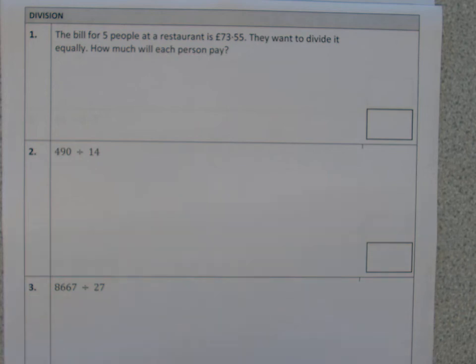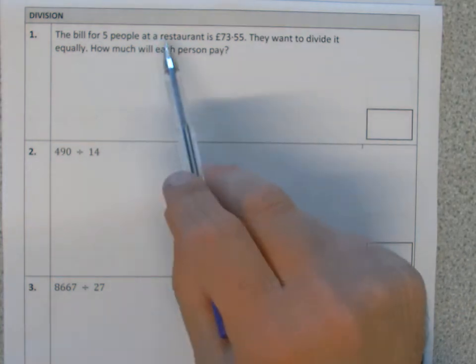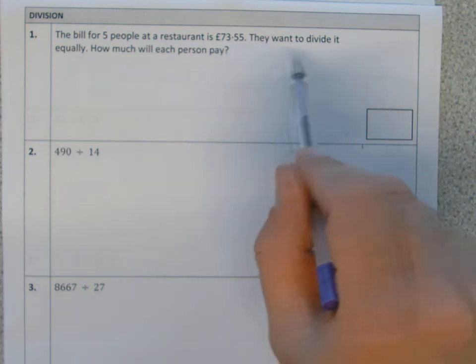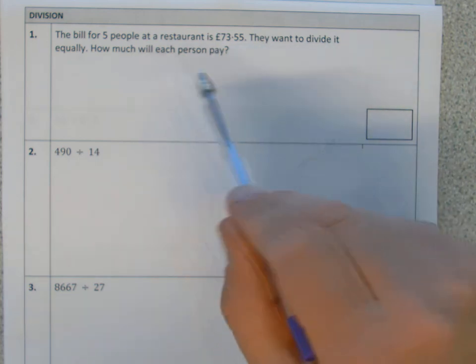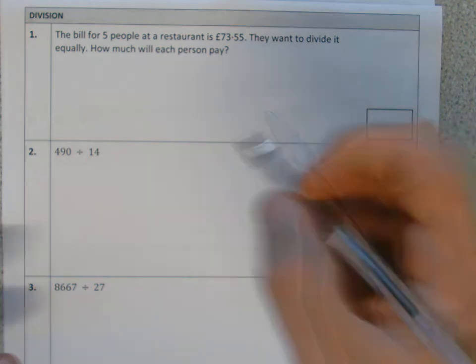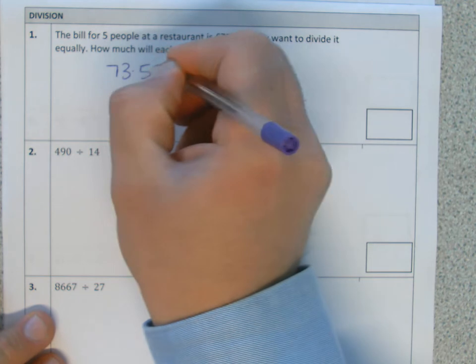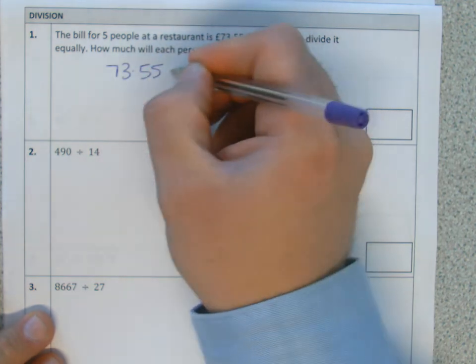Right, so division. We've got the bill for 5 people at a restaurant is £73.55. They want to divide it equally. How much will each person pay? So we're dealing with division here. So the idea is you divide £73.55 by 5.